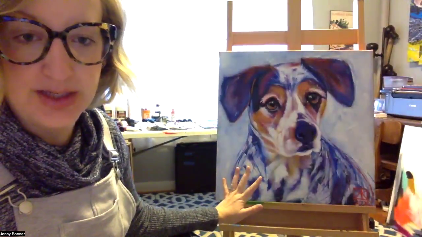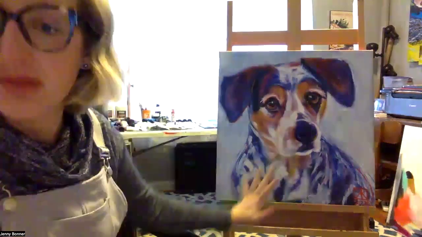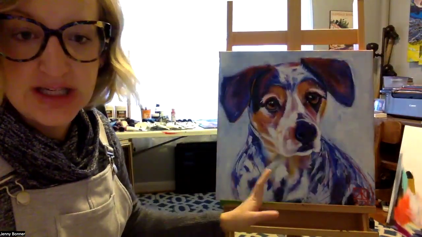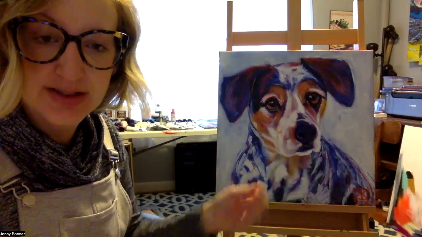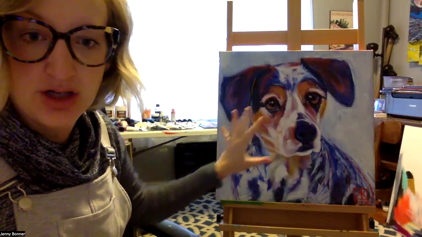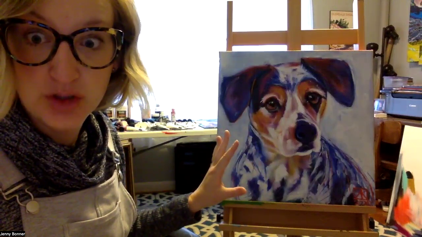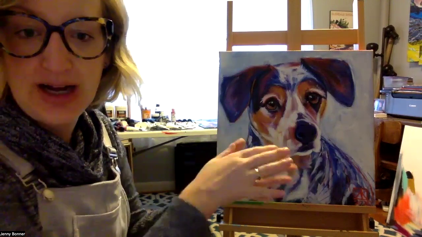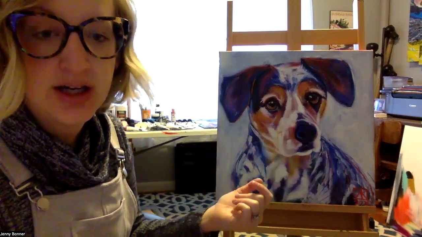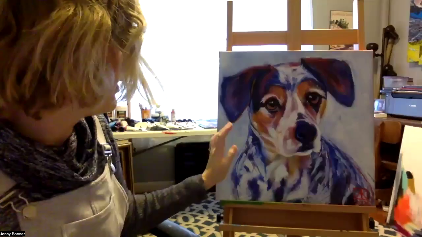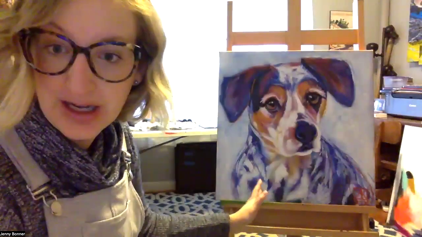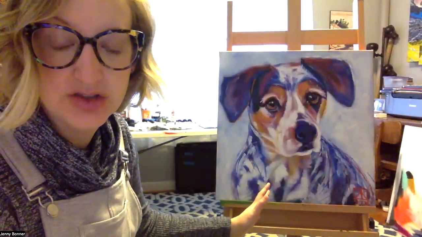Positive space in this painting is going to be the dog. She takes up physical space. If we were to touch that part of the composition in person, it would have substance. And also, there's a lot of activity happening there within the composition.